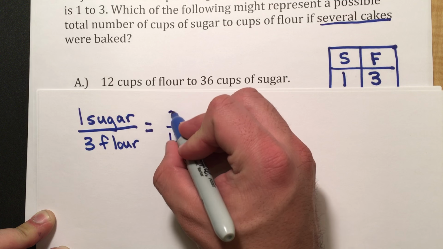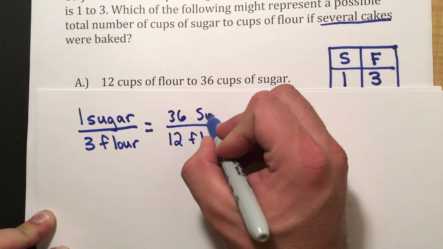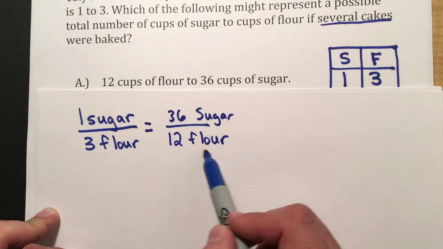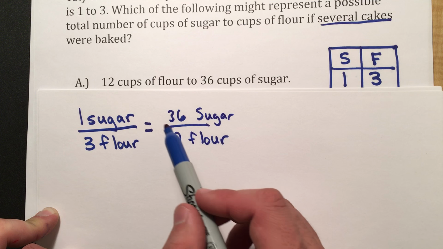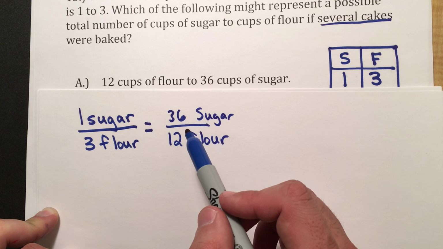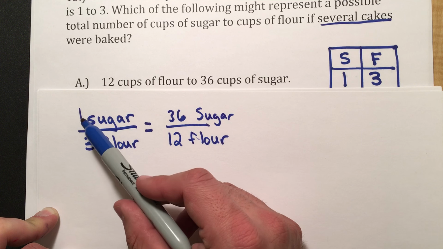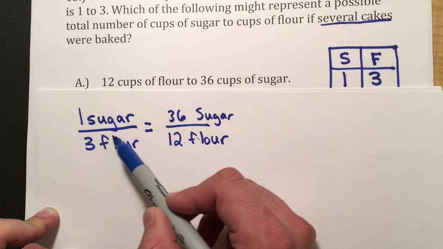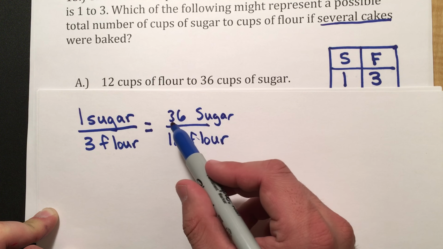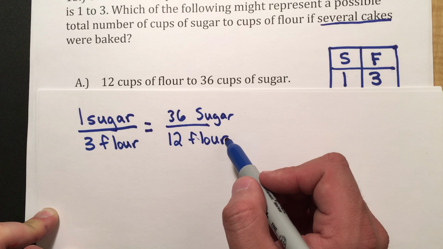and 36 cups of sugar. So let's see if this is true. According to this ratio, if these are two equivalent ratios, then if we were to cross multiply, they should be equal to each other. So if we need 1 cup of sugar for 3 cups of flour, let's check to see if we would need 36 cups of sugar for 12 cups of flour.